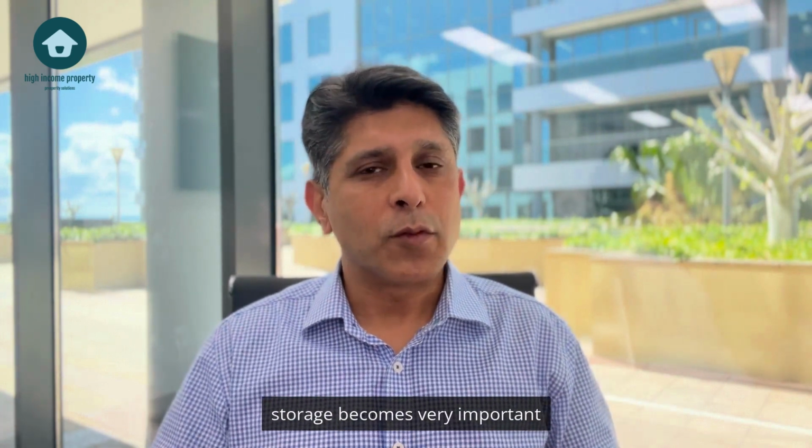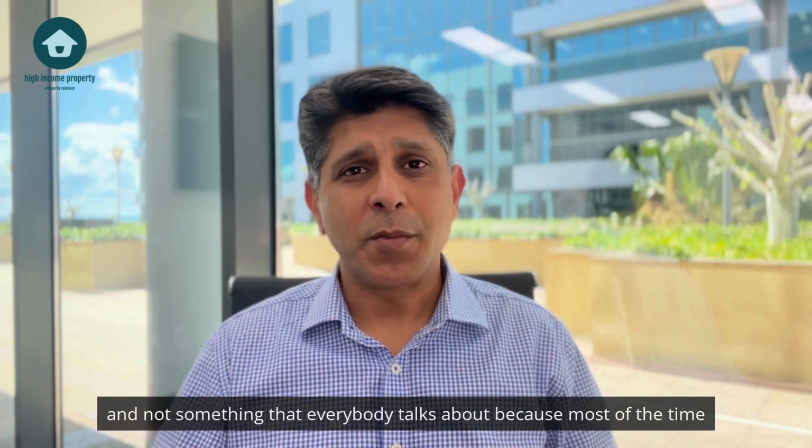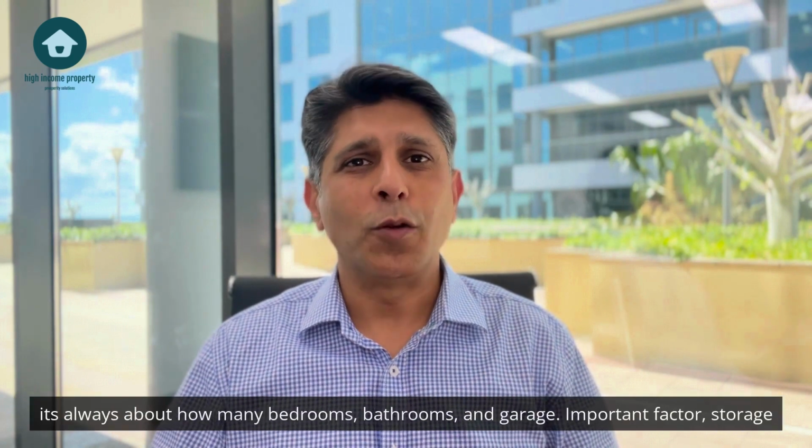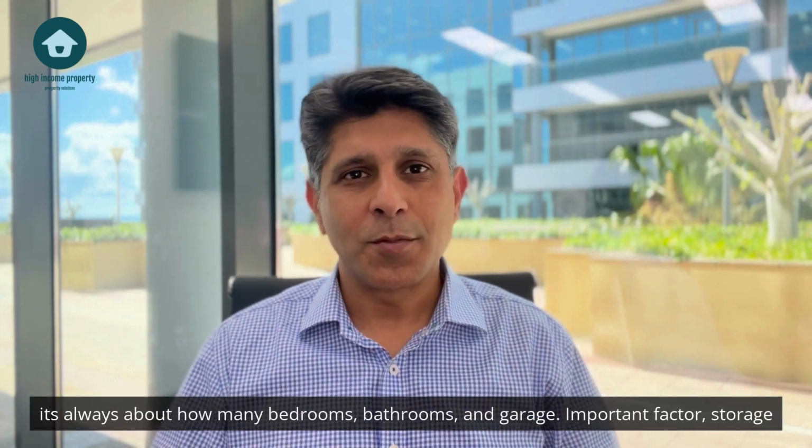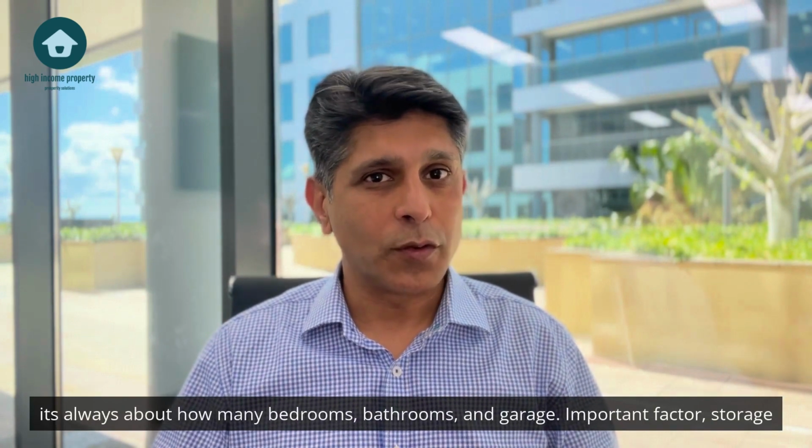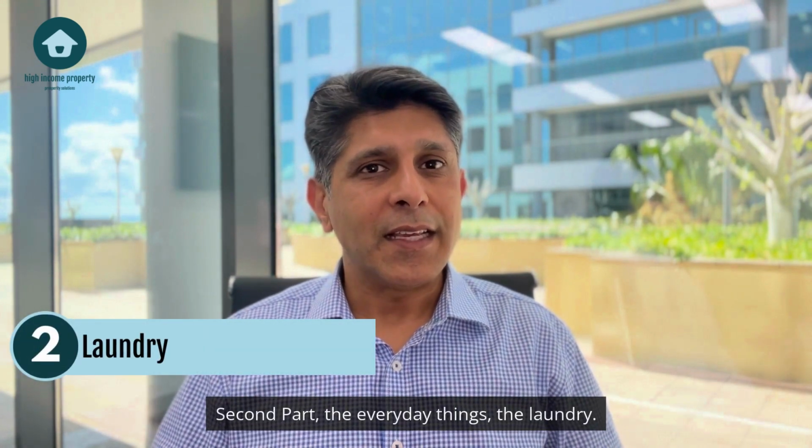So storage becomes very, very important, and not something which everybody talks about, because most of the time it's always about how many bedrooms, how many bathrooms, how many garages. Important factor, storage. Second part, the everyday things, the laundry.